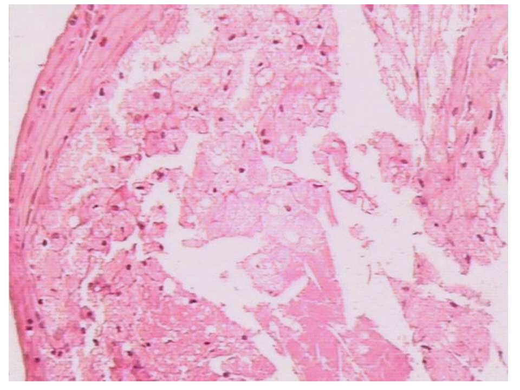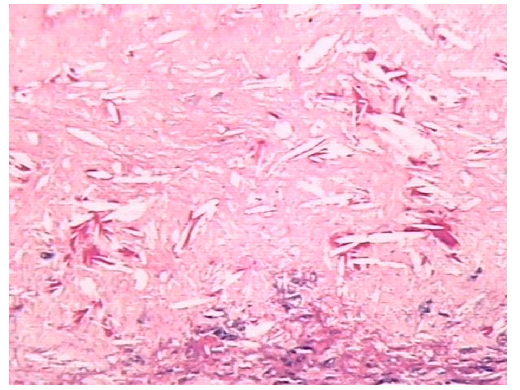Here we can see lipid macrophages that are called foamy cells with vacuolated and clear cytoplasm. Cholesterol clefts in the form of needles associated with foci of blue calcification.